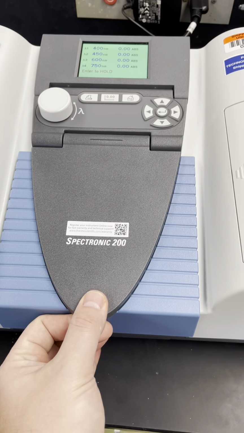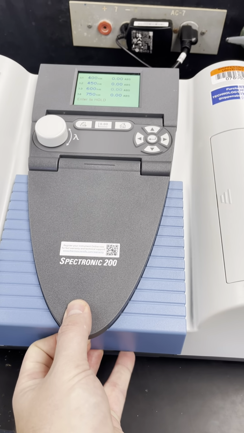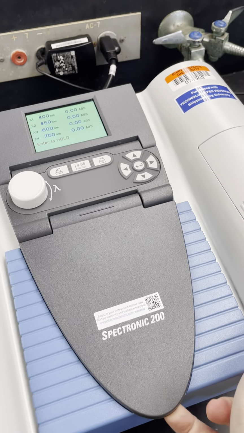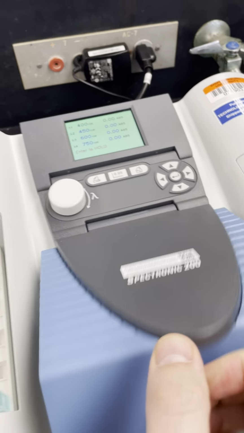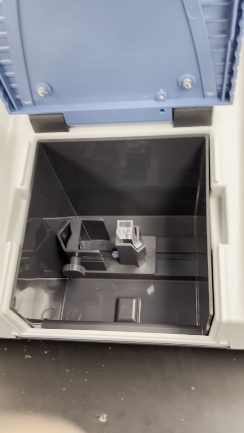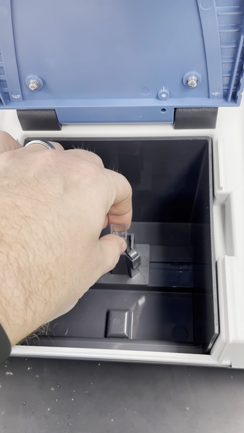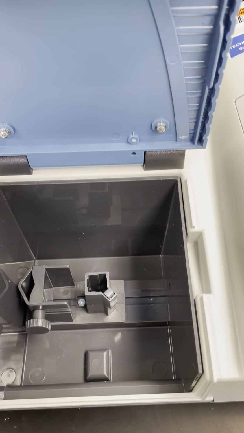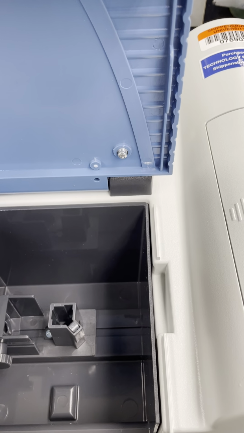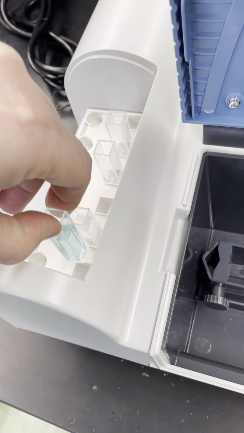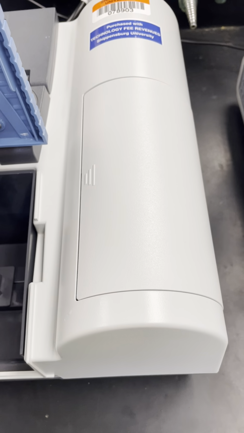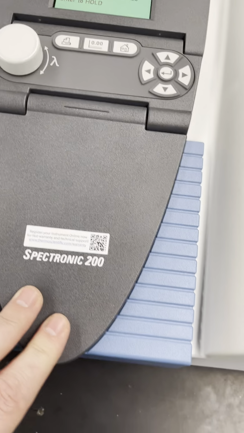So I'm going to open this up. Now, try with one hand. Okay, and I'm going to remove the blank, remembering to grab it on the slightly foggy sides. Again, I already used a Kim wipe on the cuvette that holds the blue sample. And put the blue sample in. I'm going to make sure that the triangle is aligned with the light path. Good. I'm going to close this.